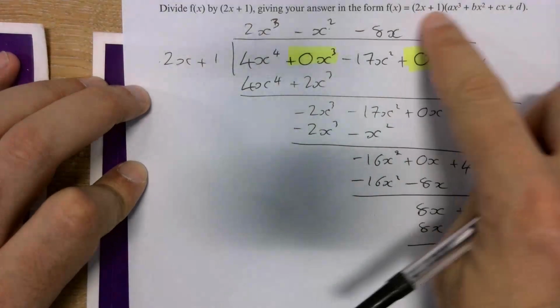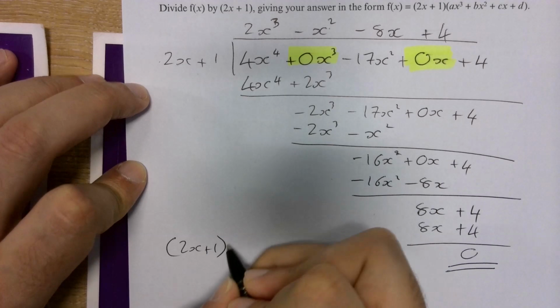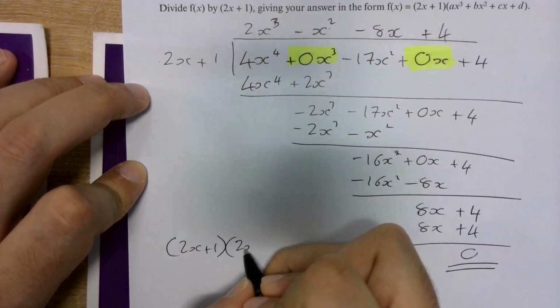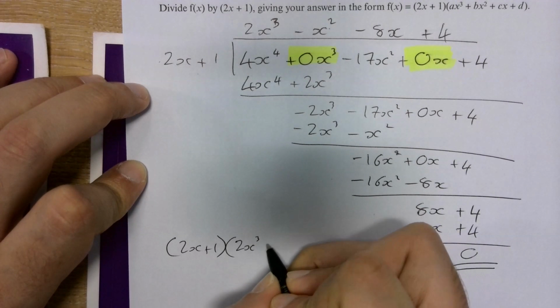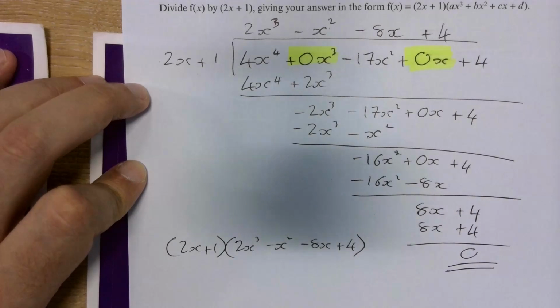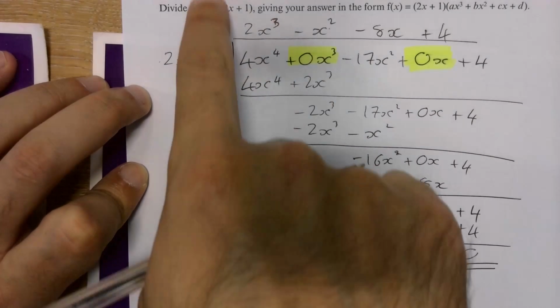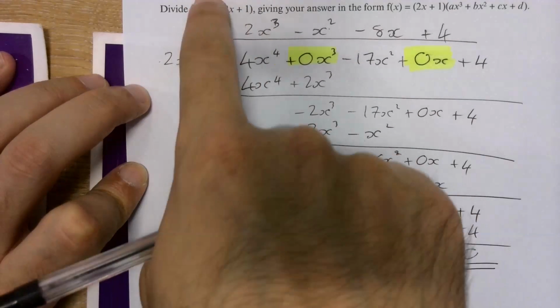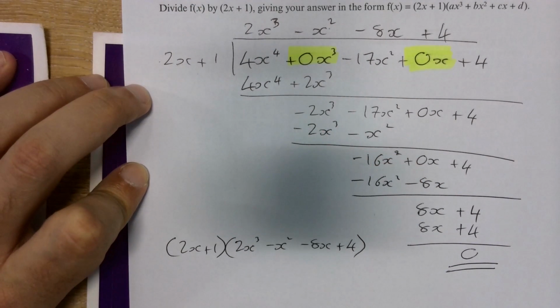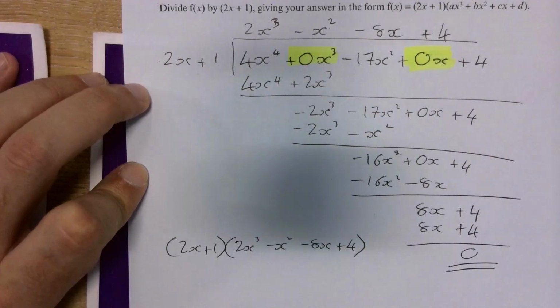And then if it wants the answer written like that, it just wants 2x plus 1 brackets 2x cubed minus x squared minus 8x plus 4. Okay, so basically, if you have coefficients missing, if you have parts of the descending powers of x missing, put them in as a 0 and then just carry on as normal.